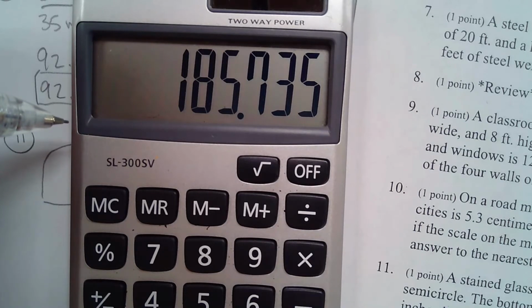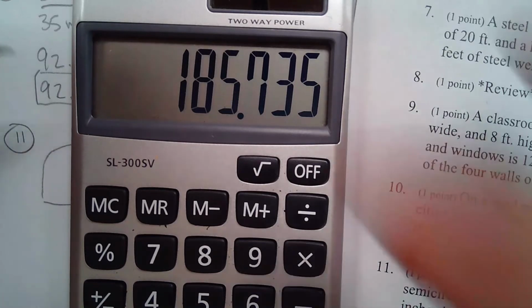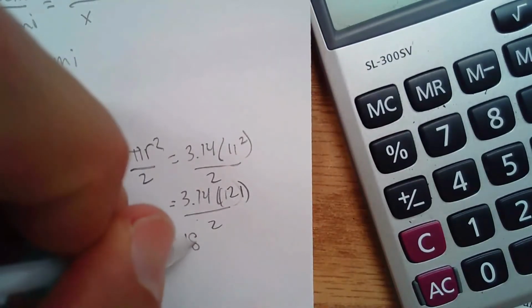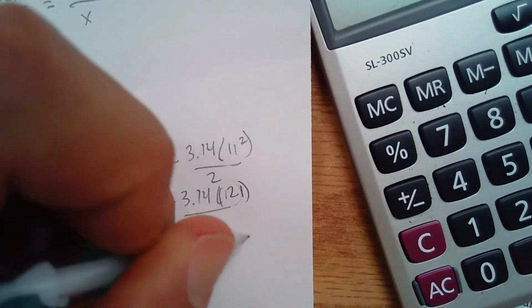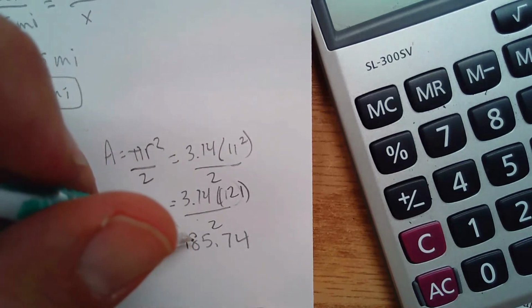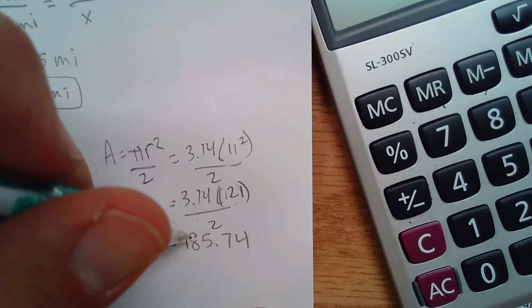I'm just making sure. That's weird. It's slightly off of my answer that I gave in that. And I'm assuming it's probably a rounding thing.